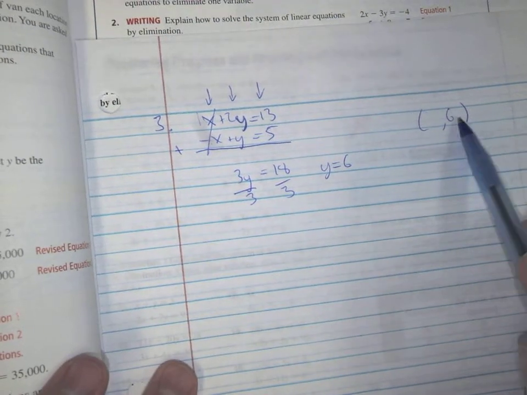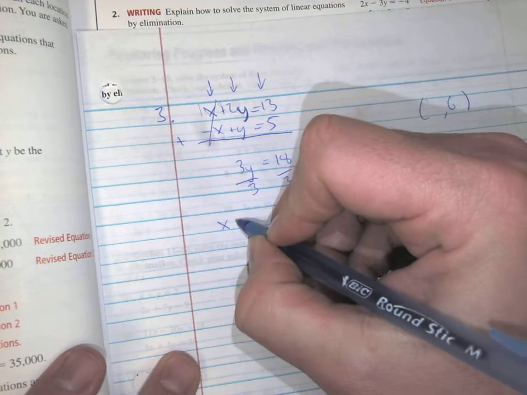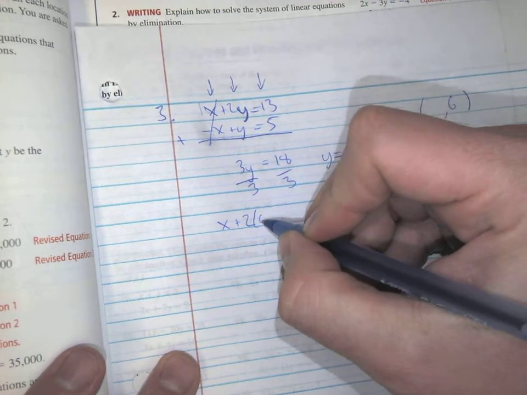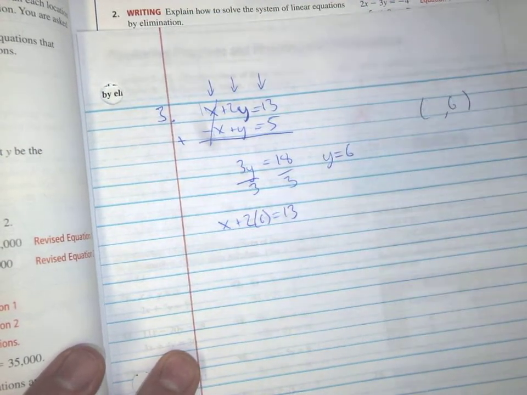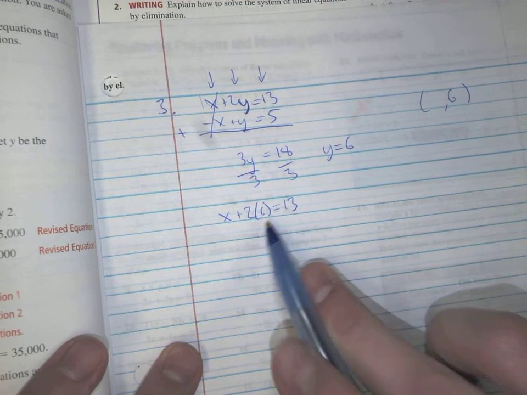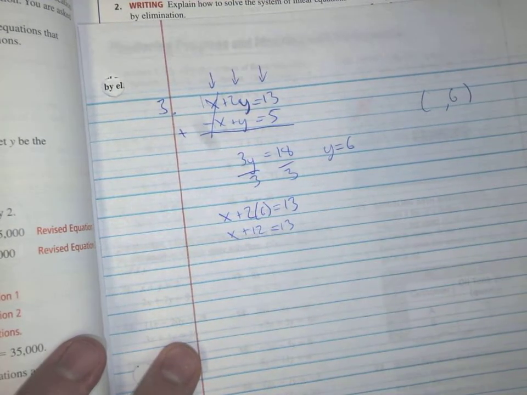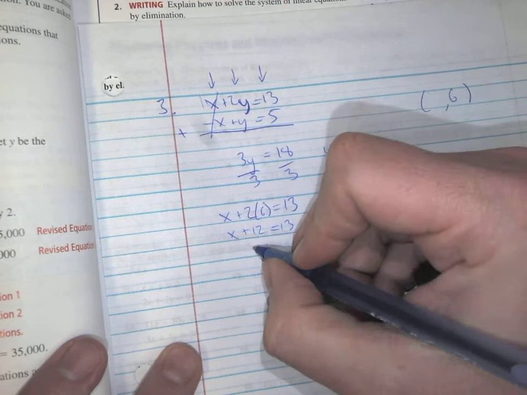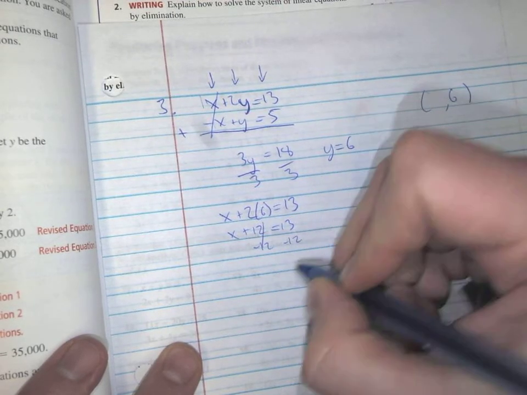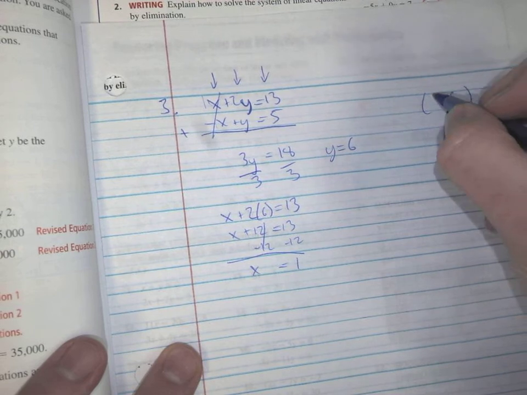So what we need to do is pick one of the 2 equations. Doesn't really matter which one. We need to substitute our y value in, and then we need to solve for x. Okay, so I chose the top one, put in a 6 there for y. So x plus 12 equals 13. Okay, no big deal. We need to get x by itself, so subtract 12 from both sides. And we're going to get x equals 1.